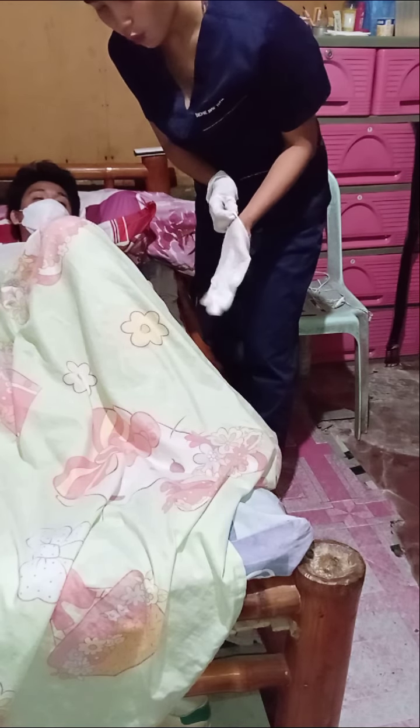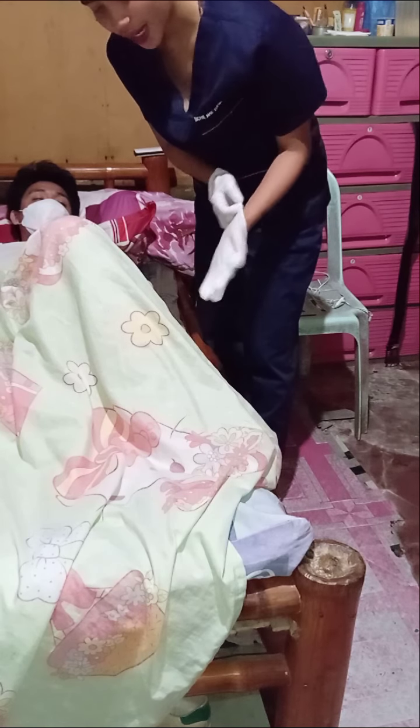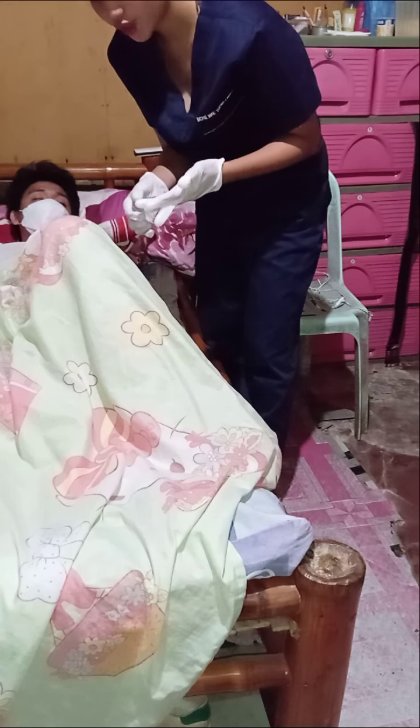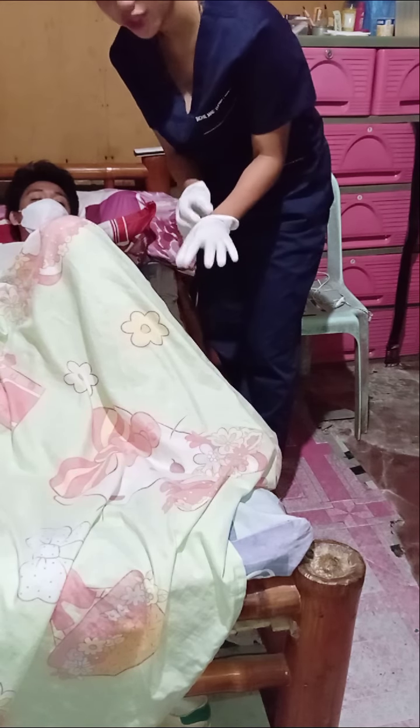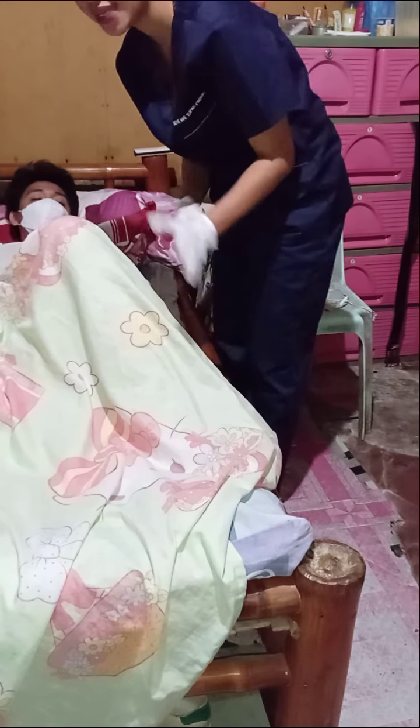Place one hand on the lower uterine segment. The other hand palpates until the fundus is located. This is to determine the current uterine fundus or uterine height. One hand palpates while the other hand supports the base of the uterus. Supporting the base of the uterus prevents it from being displaced, while the other hand palpates the location.